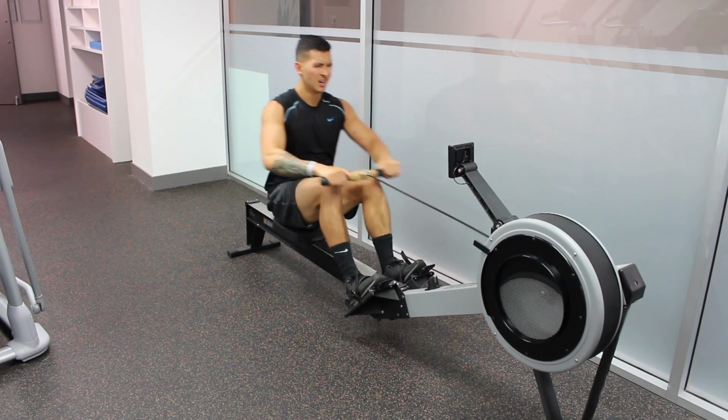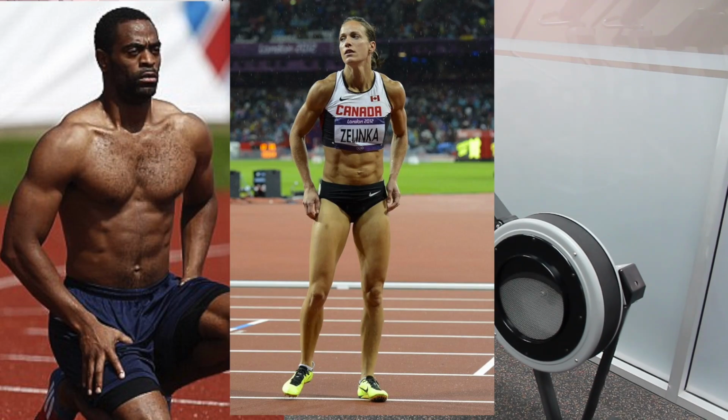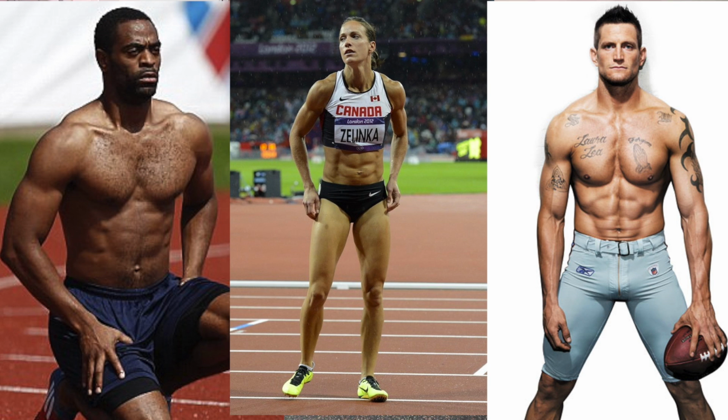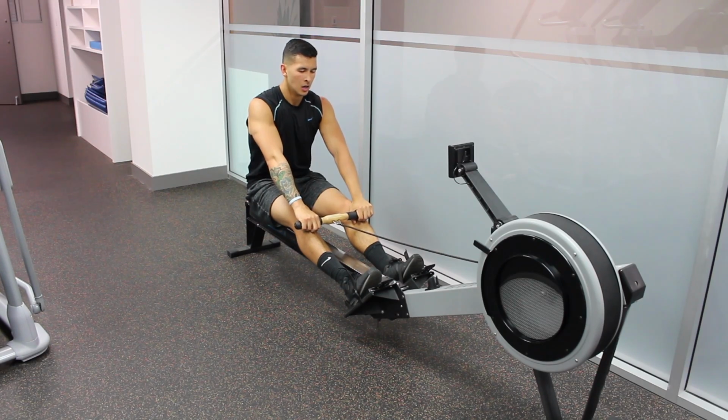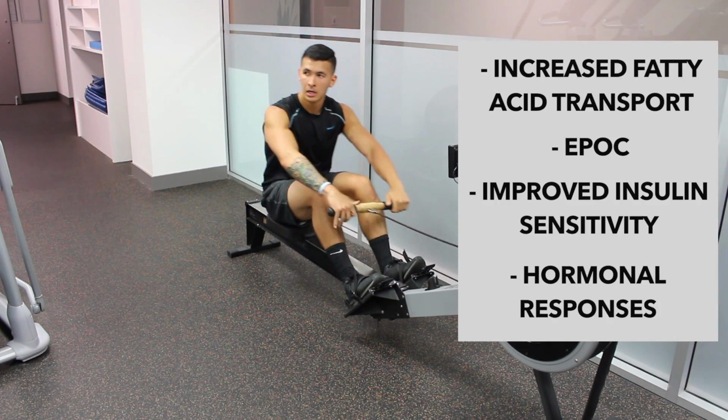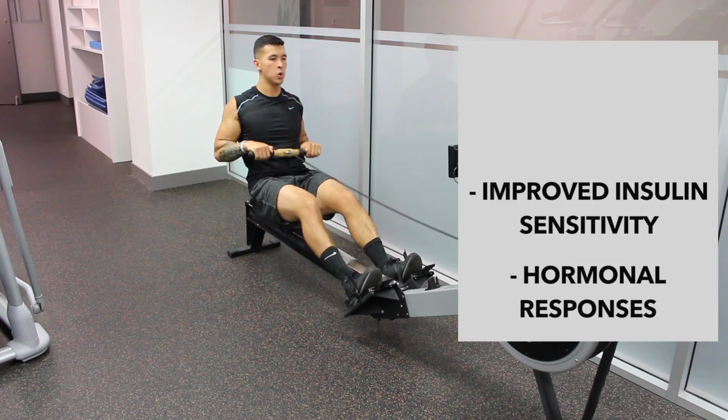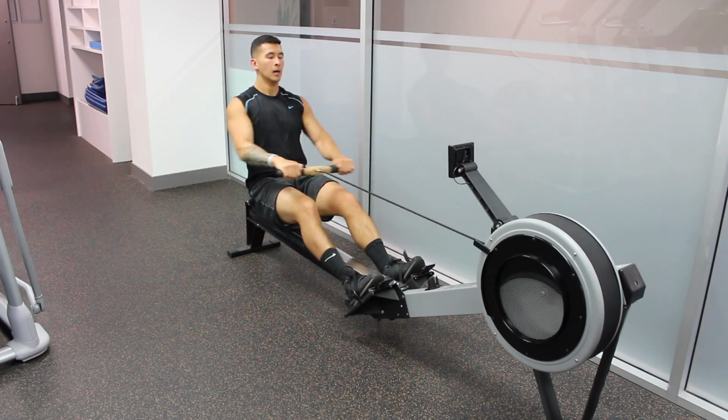In addition, if you look at the bodies of sprinters and athletes whose training regimen is mainly composed of HIIT, you'll see that they're almost always lean and muscular. There are several mechanisms that enable HIIT to provide such effective fat loss while minimizing muscle loss, but I'll discuss that in a different video.